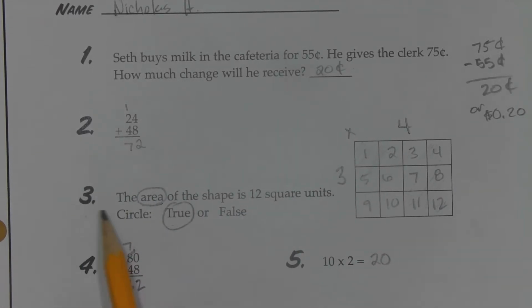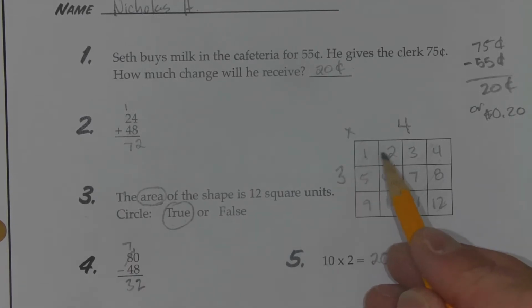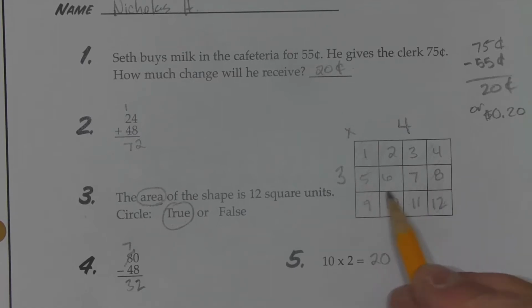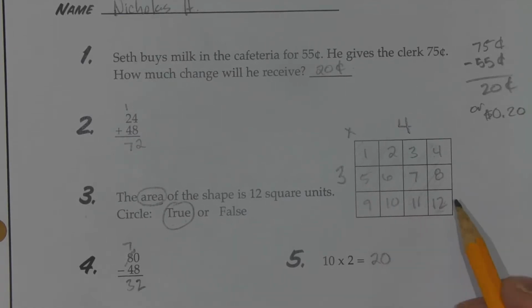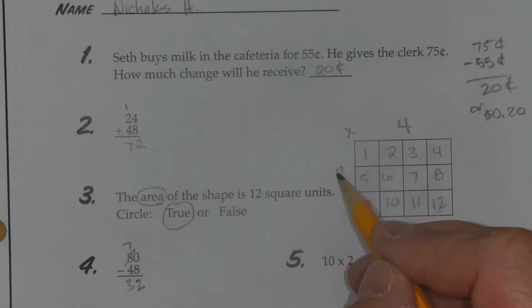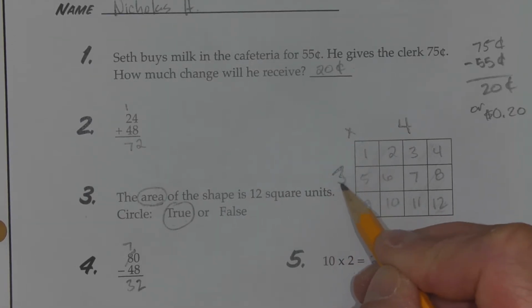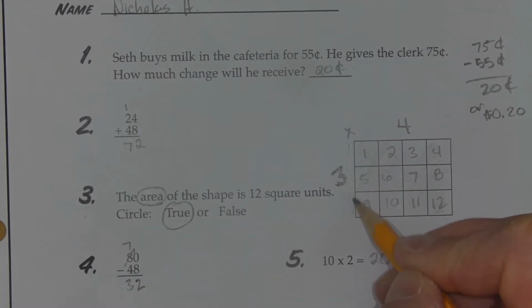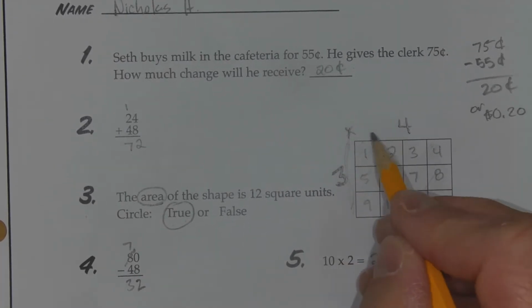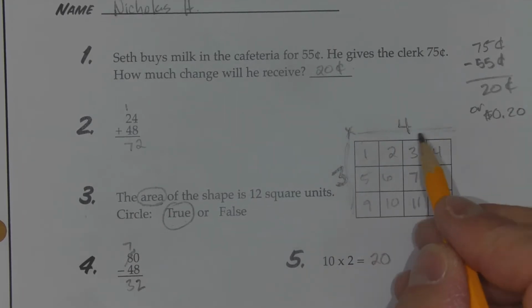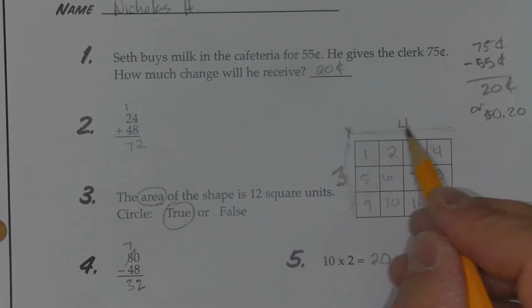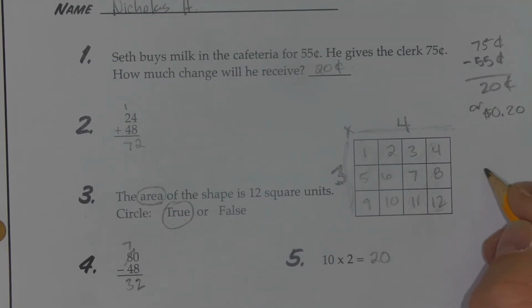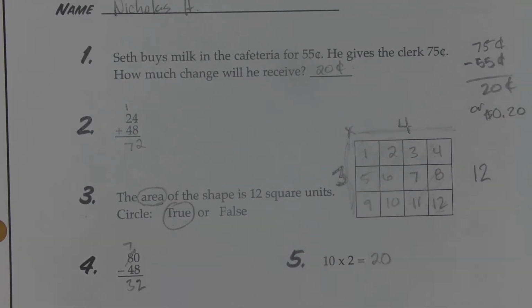Number 3, the area is 12, so that is true. I can do that by counting the squares, and my final number ends up at 12. Or, like I told you yesterday, I can multiply the height of the rectangle, that's this, and the width of the rectangle. So 3 units tall times 4 units wide is 12 units. Either way, I come up with the same answer.